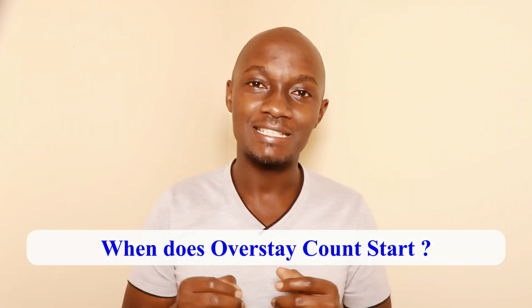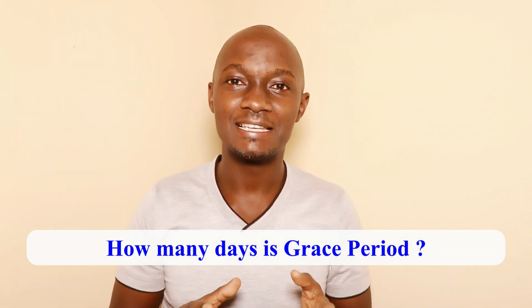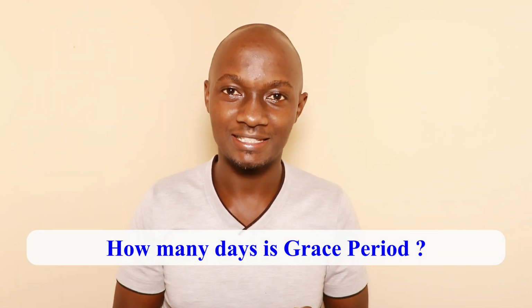Do we know when overstay count starts? Overstay count only starts after grace period has expired. Grace period, like we said, is the additional days added after visa expires. In this case, it may be 10 days or 30 days. So after those extra days expire, then overstay starts to count as day one. Different visas have different grace periods, as we shall see shortly.